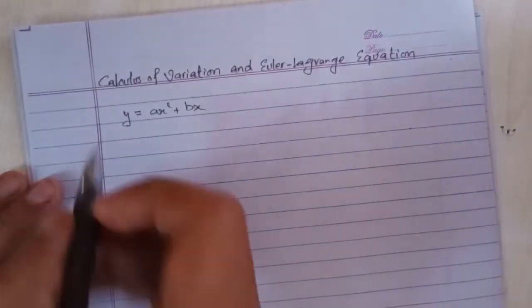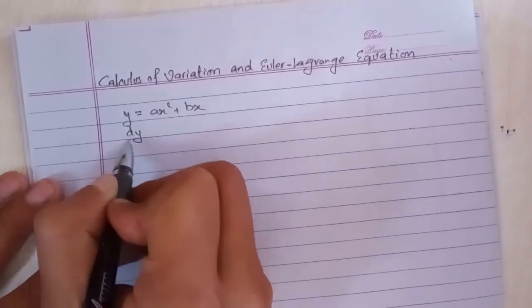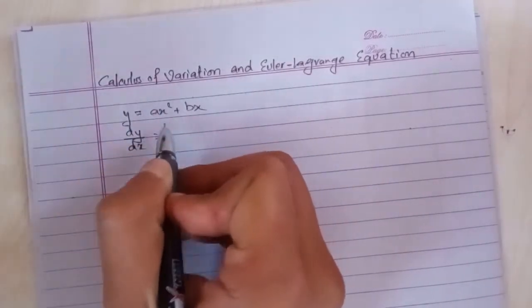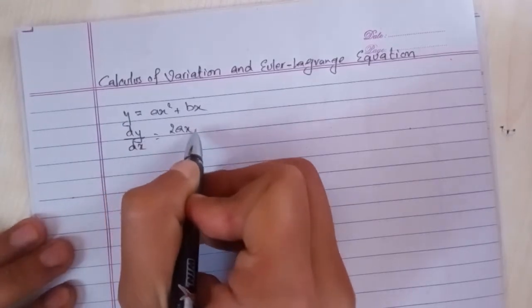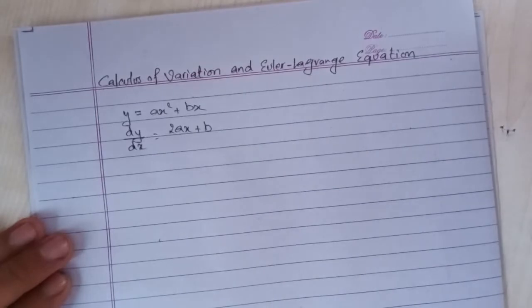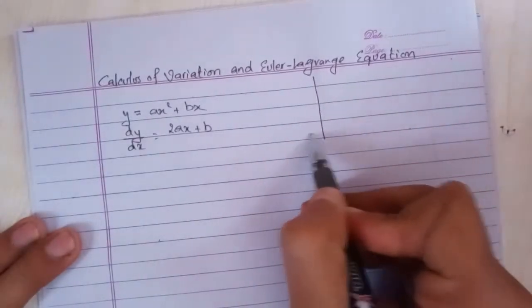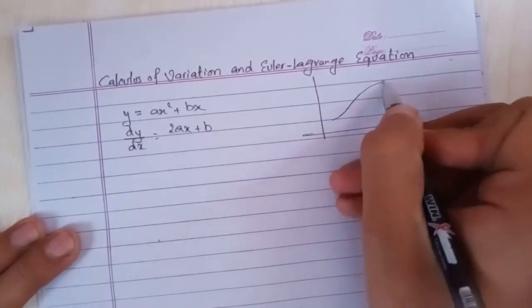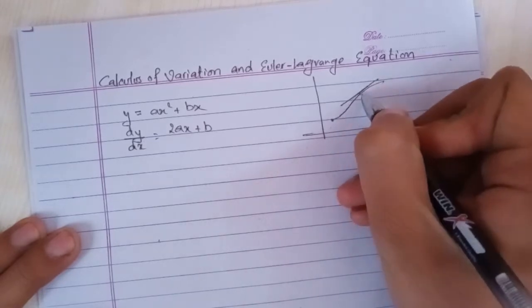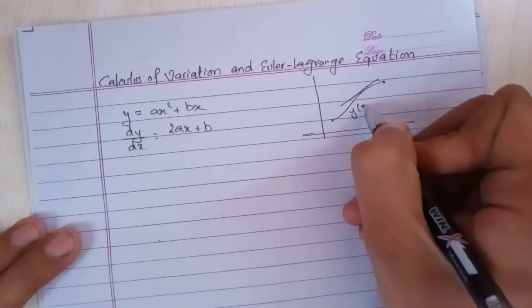Then what we were doing is calculating the rate of changes with respect to x inside a function, that is 2ax plus b. In this, we were just calculating the derivative or rate of change of any function y(x).